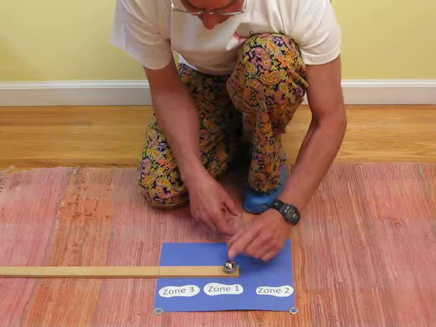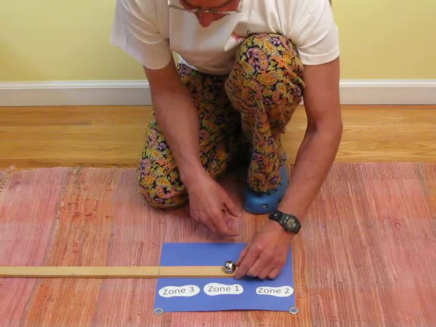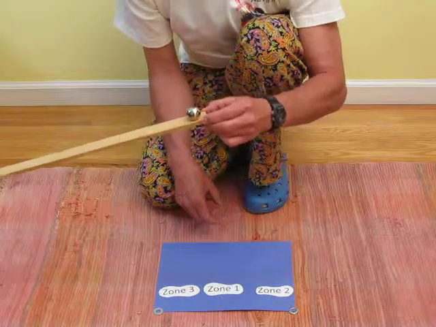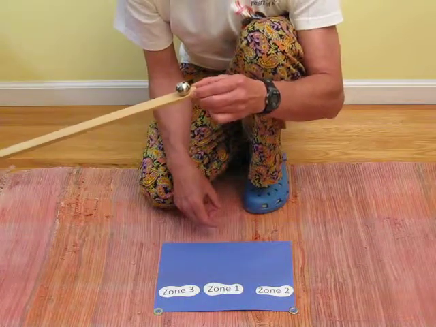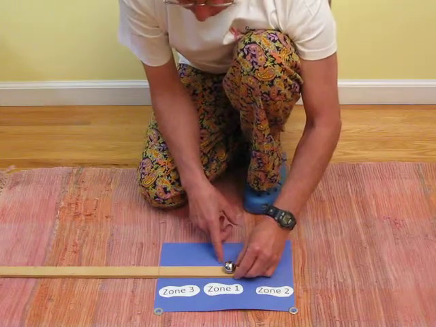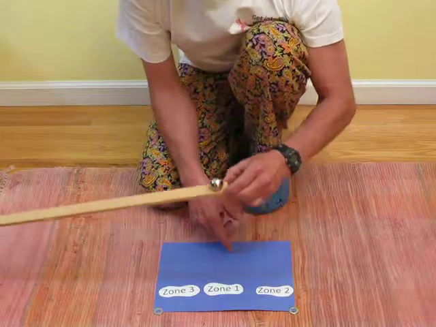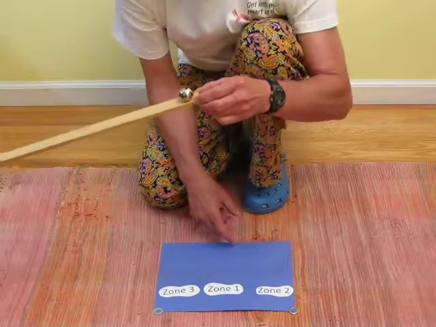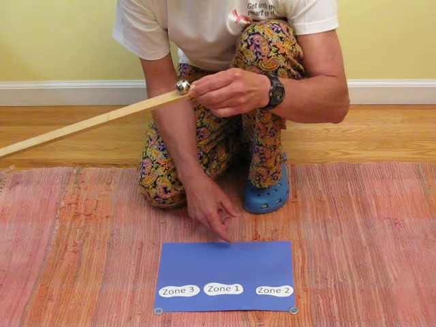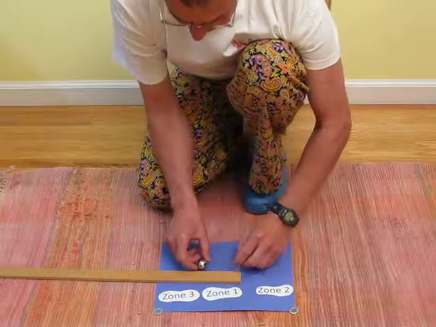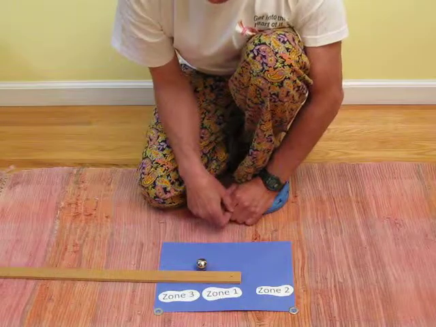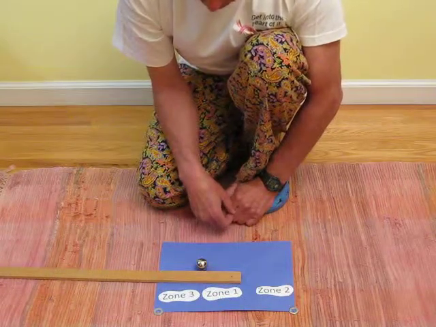One more time, because I can't believe that that's what's happening. We lift it up. And it's got to go down. It's got to land right in the hole in Zone 1. Can't go in Zone 3. Here we go. 3, 2, 1, drop. And it landed right there in Zone 3. Well, I guess that's where it lands.